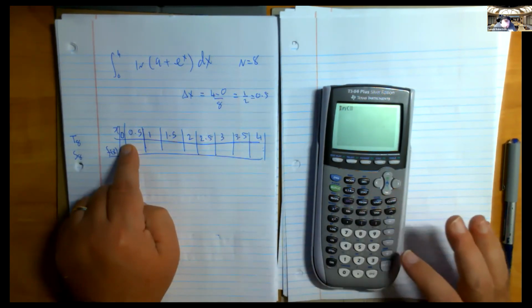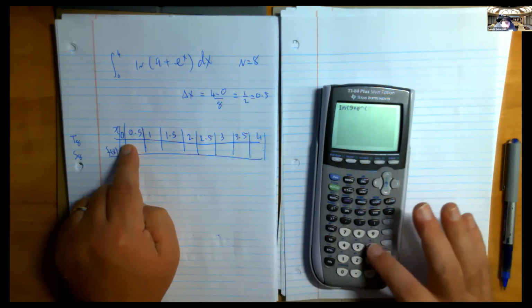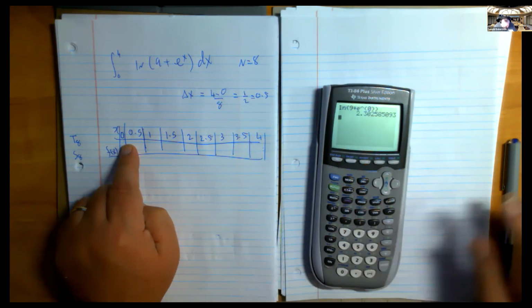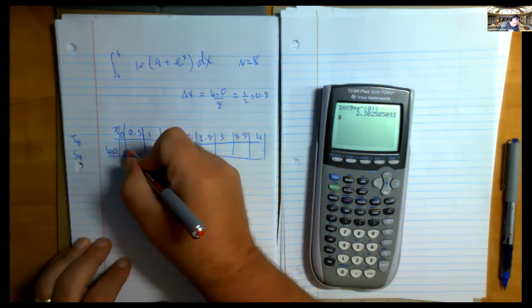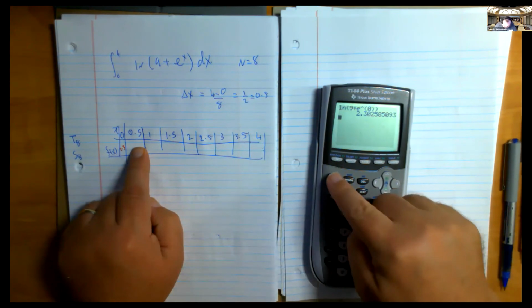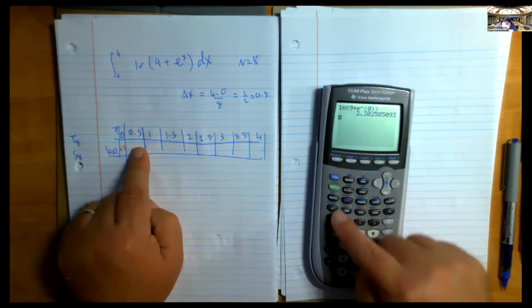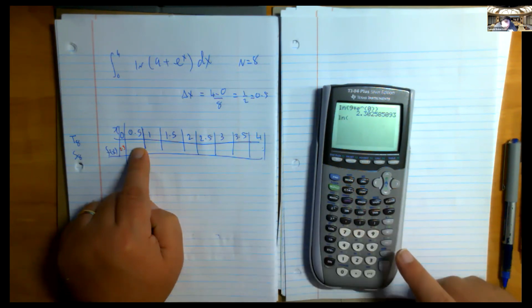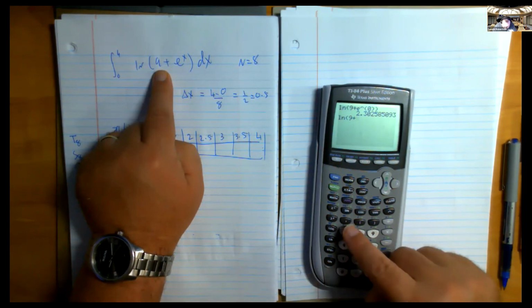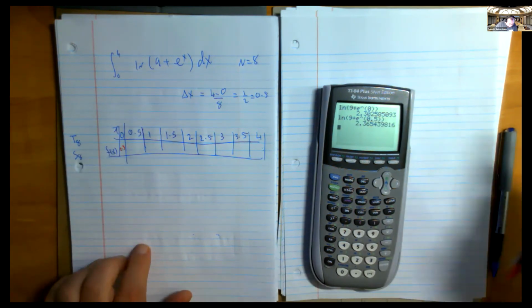As if I hadn't made that mistake, let's do it for 0. It's the natural log of 9 plus e to the power of 0. And the answer is about 2.30. Now, if you wanted 0.5, you would do the natural log of 9 plus e to the power of 0.5, and that would get you 2.37 roughly.